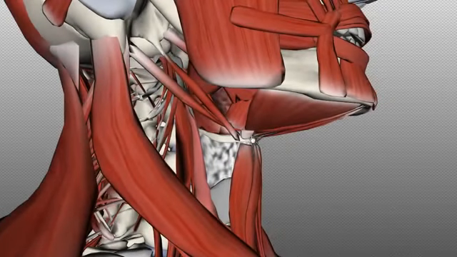So the stylohyoid muscle is this muscle here, which connects from the styloid process of the skull to the lateral surface of the hyoid bone, the lateral area of the body of the hyoid. The name really gives away its origin and insertion, which is quite useful.